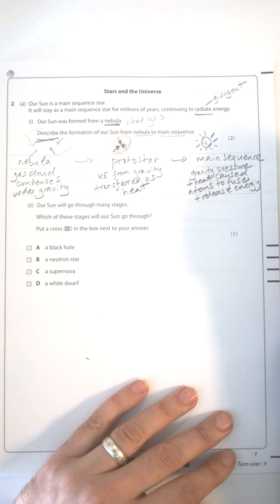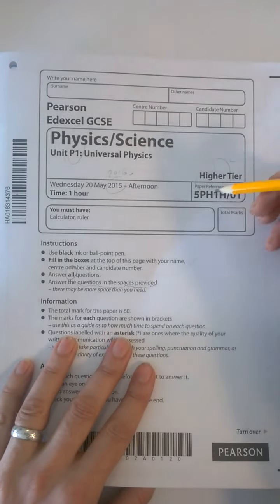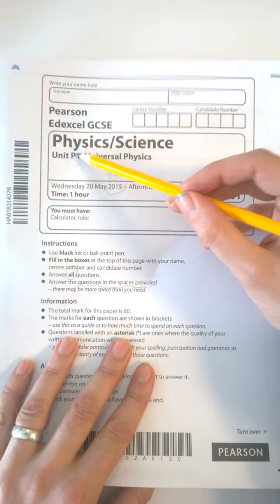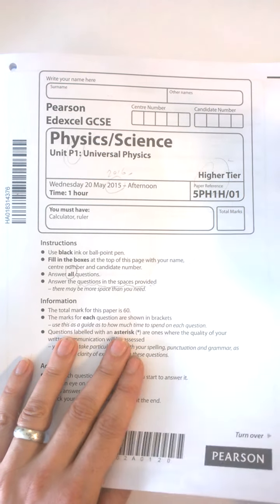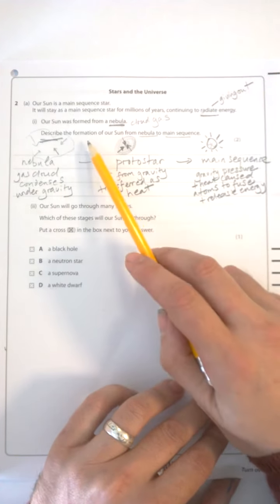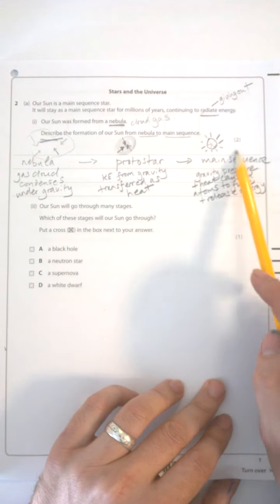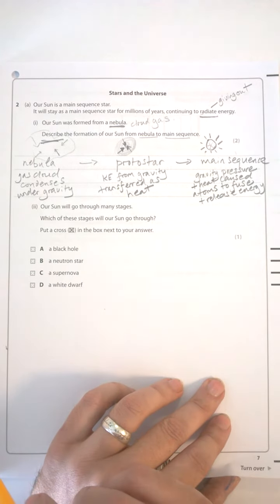We'll learn much more about that in P2, but this is the P1 module. So if you are doing this as a triple scientist, just be careful not to get carried away. This is testing P1, not P2. It's not asking about your knowledge of nuclear fusion. It's asking you to describe the formation of our sun, which you did in P1.